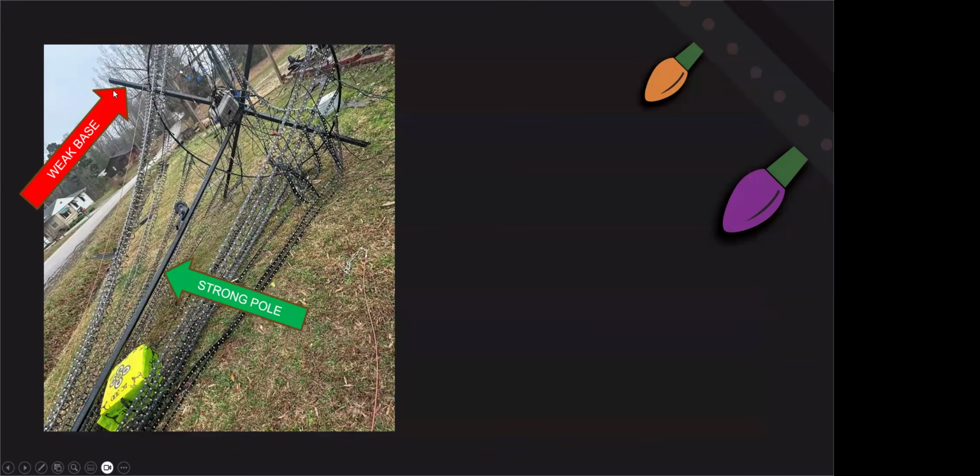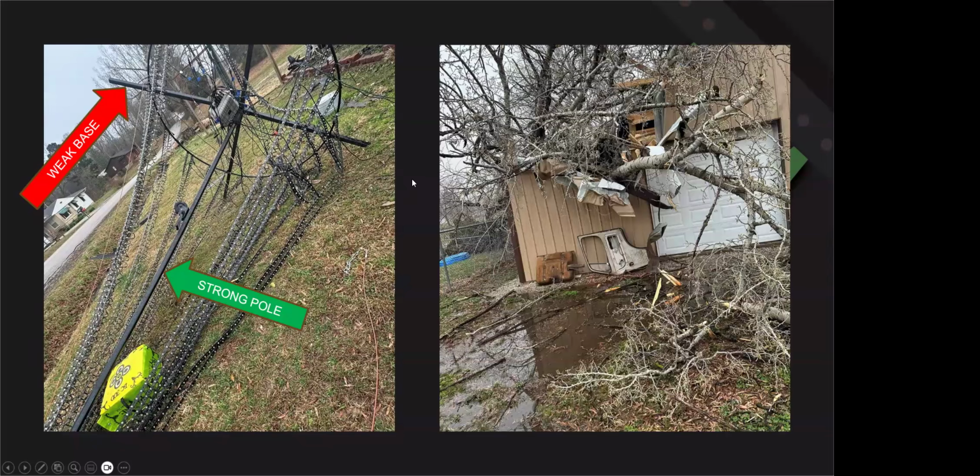Here's another one. This is one with the very large legs that are sticking out there. Again, I'm going to call this a very strong pole. Doesn't look like it is bent whatsoever, but it's a weak base. The base hasn't bent at all, but there was nothing to stop it from tipping over with the very high wind that was on here.